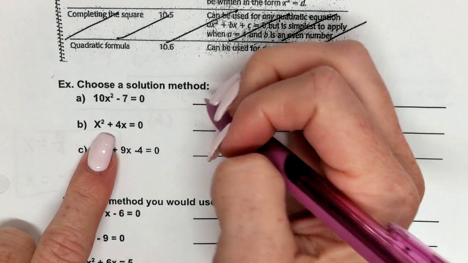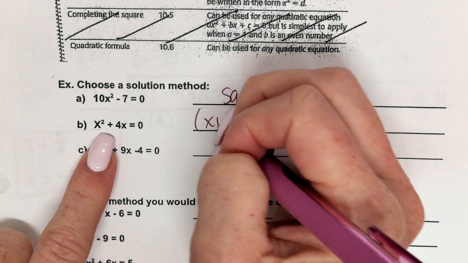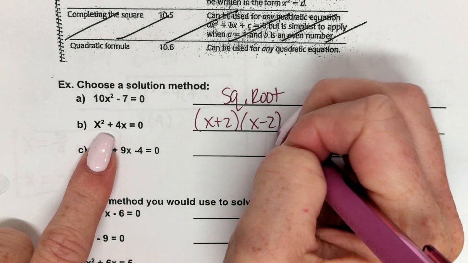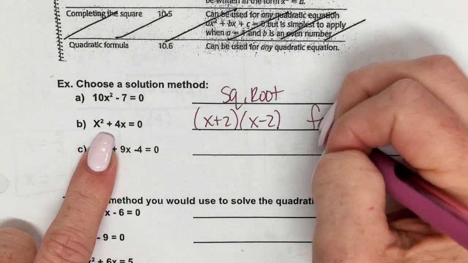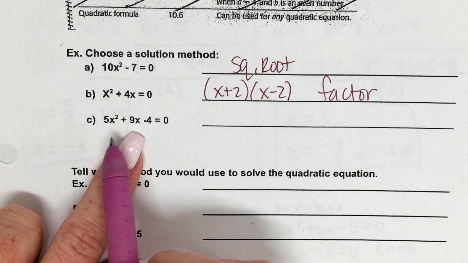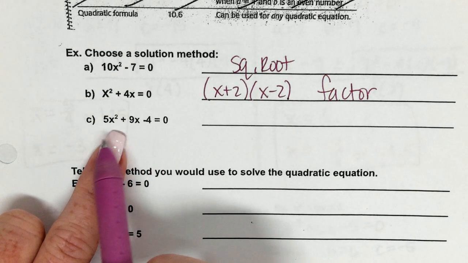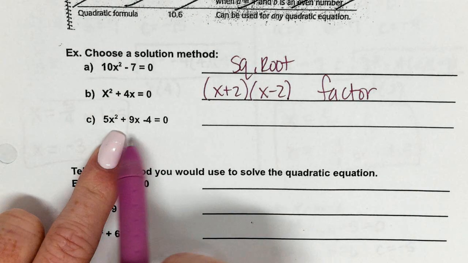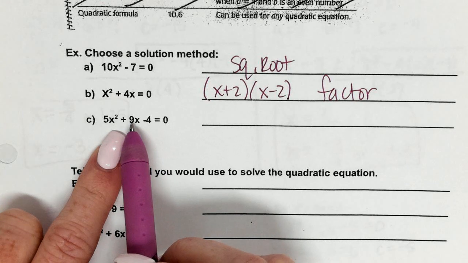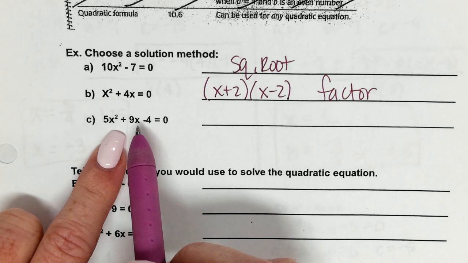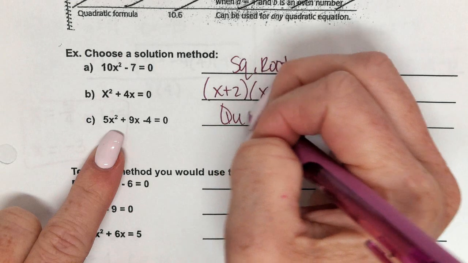It actually would. It'd be x plus 2 and x minus 2. So I would factor. Is this one easy to factor? No. Is the bx missing? No. So this one would be best using the quadratic formula.